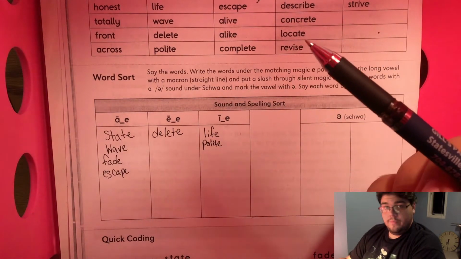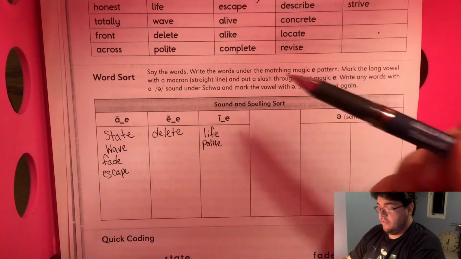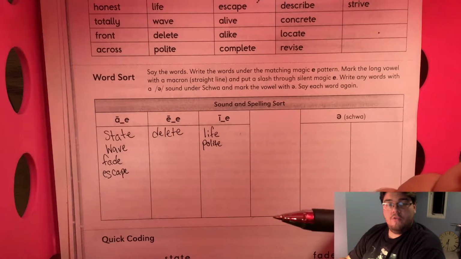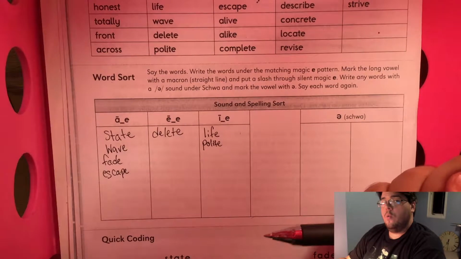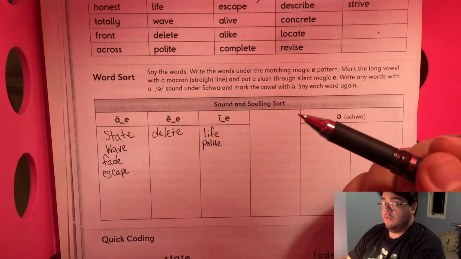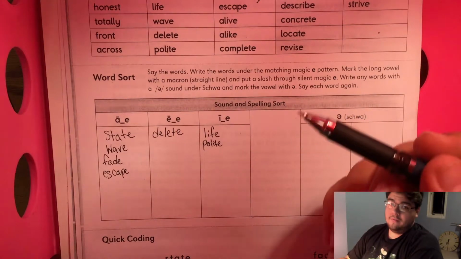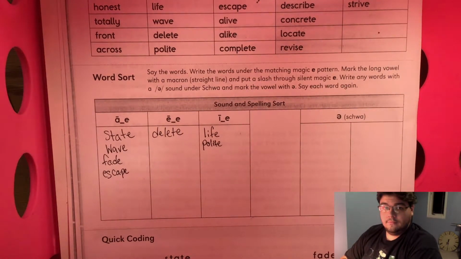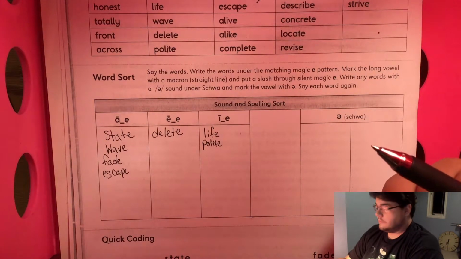What I want to do is go ahead and give you a chance to work on the last 3. Think about what those vowels are doing, and think about which vowel you are going to be sorting for. Hopefully you don't get confused. Go ahead and give it a try. So hopefully you've done all 3.